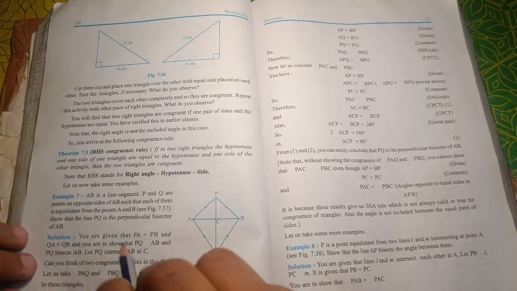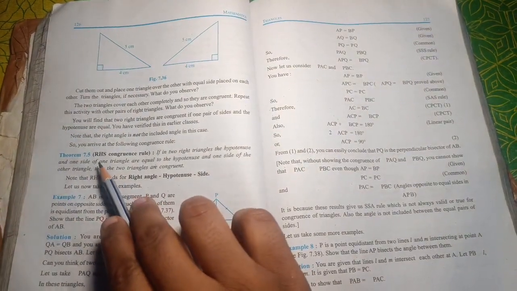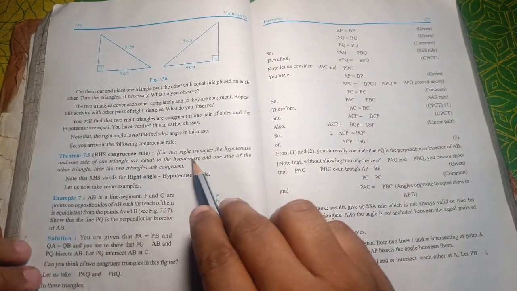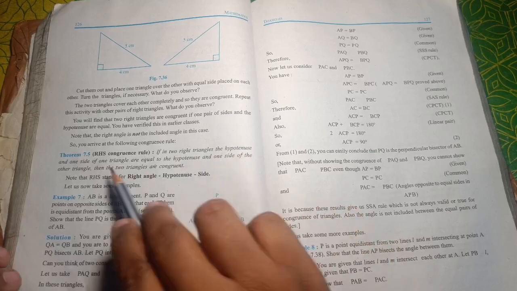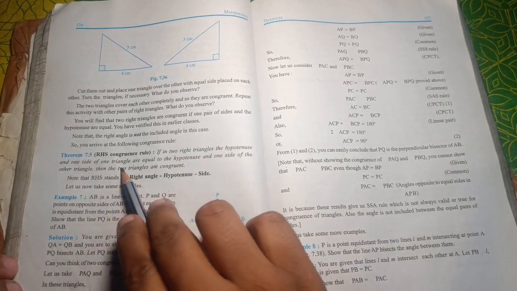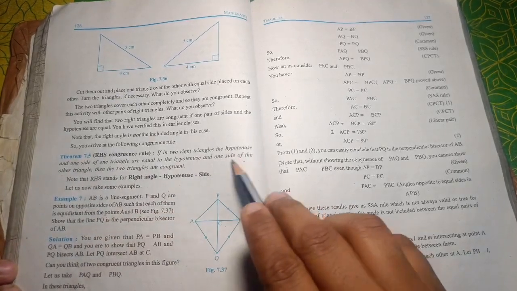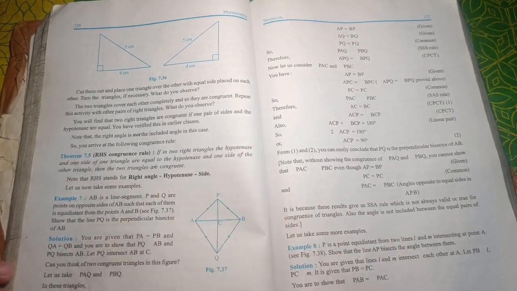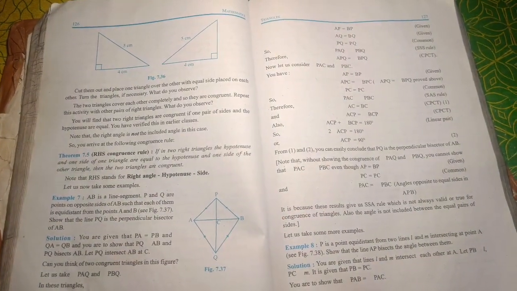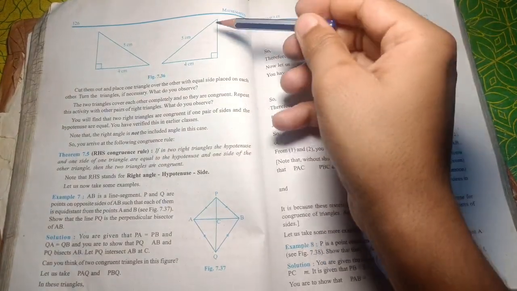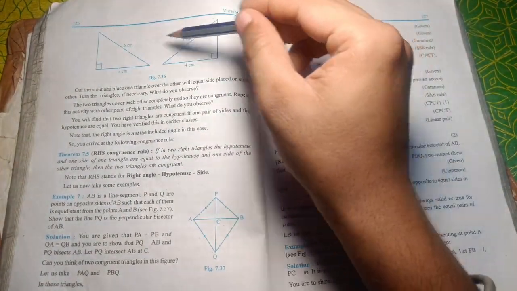Now coming to theorem 7.5, the RHS congruency rule. If in two right triangles the hypotenuse and one side of one triangle are equal to the hypotenuse and one side of the other triangle, then the two triangles are congruent. Here is the example. Let's suppose this side and this side are equal, this side and this side are equal, and this angle is equal.